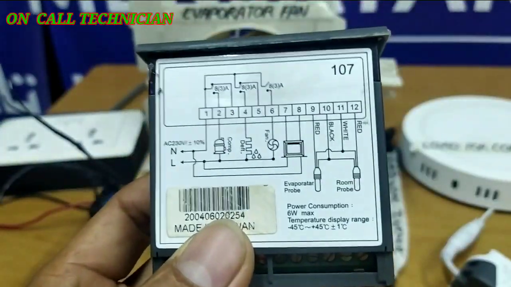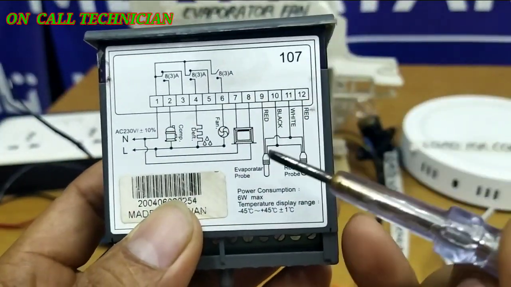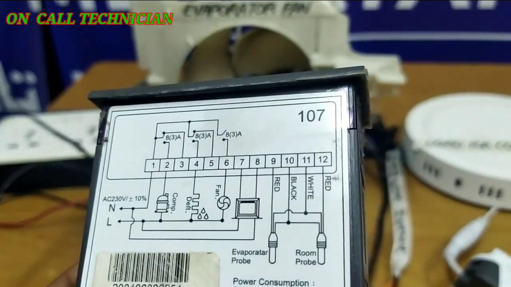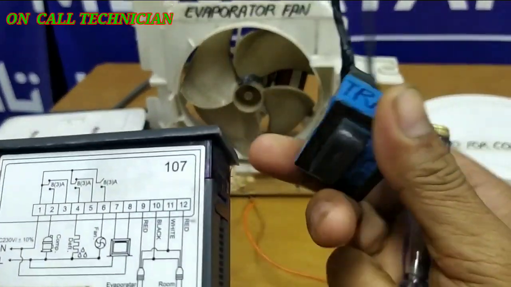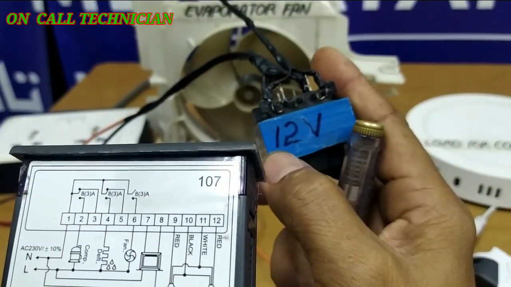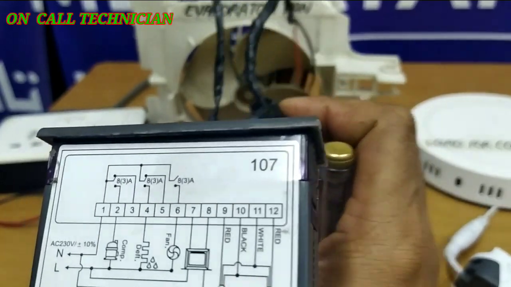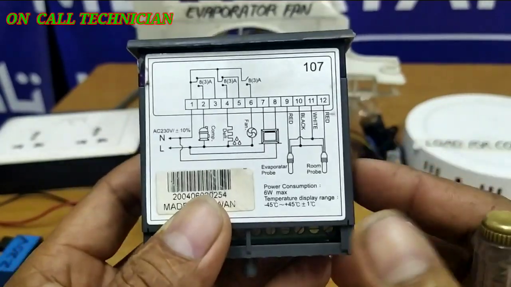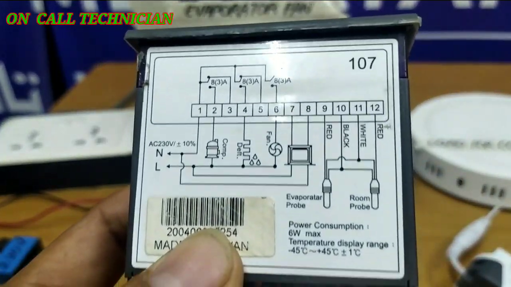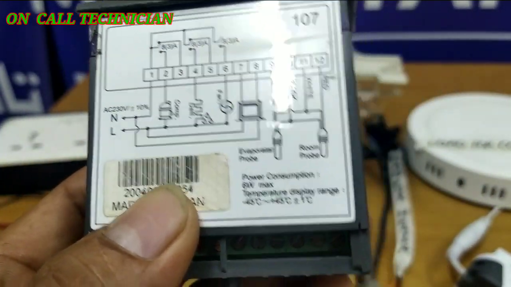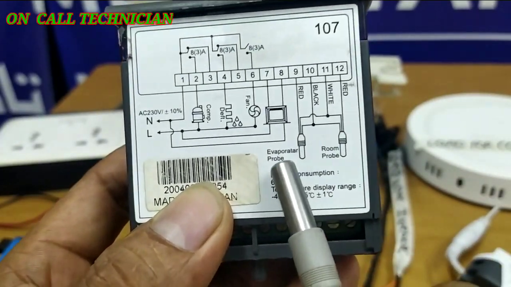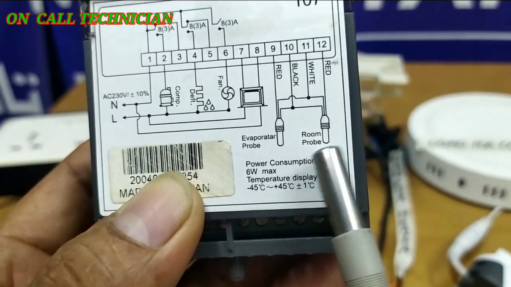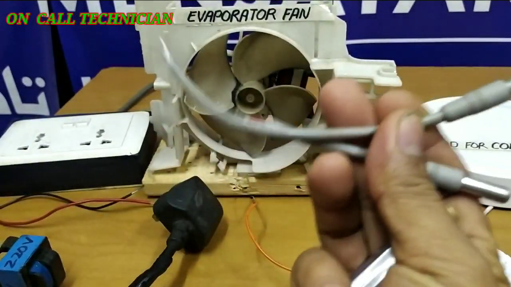And we have a diagram here. Okay, here we need a transformer, and here's my transformer. 12 volts, 220 input, and we need 2 NTC sensors, one for the evaporator and one for the room. Here it is.